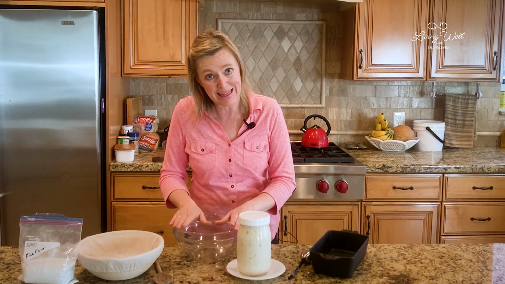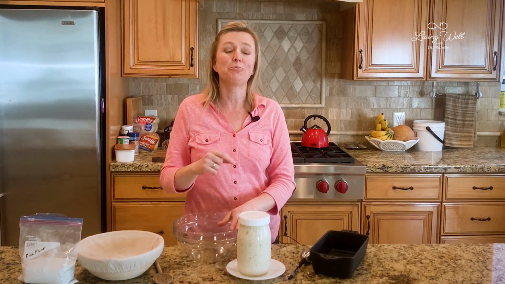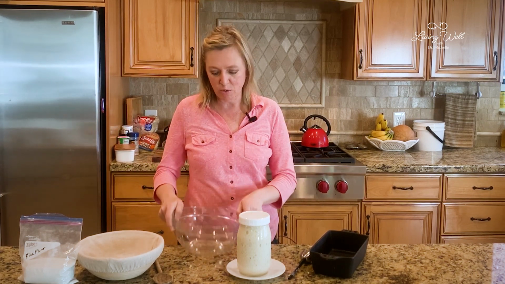Otherwise, you can use it right then if you want, but I like it to have a longer ferment. The longer it ferments, the better it's going to pre-digest those glutens, because I don't do real great with gluten. It's going to pre-digest the gluten, and I do fine with this bread. It goes in the fridge for me overnight, comes out in the morning, it's ready to go.